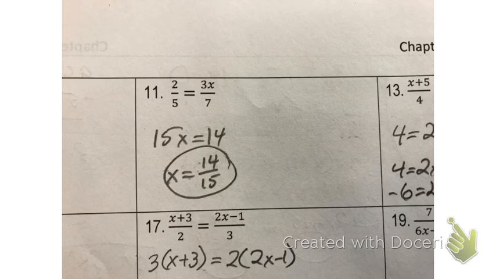So we just do the cross multiplication. How'd you do the other ones? No, I was just confused because I didn't know if, like... Oh, okay, just the 14 and the 15. Okay, yeah, the fraction is correct. The fraction is correct. All right, thank you.